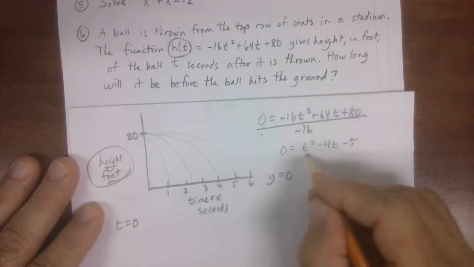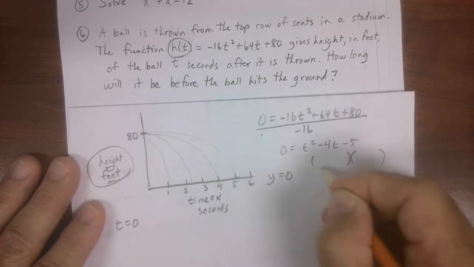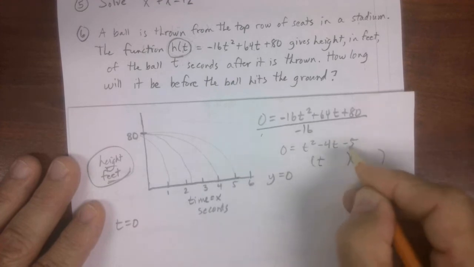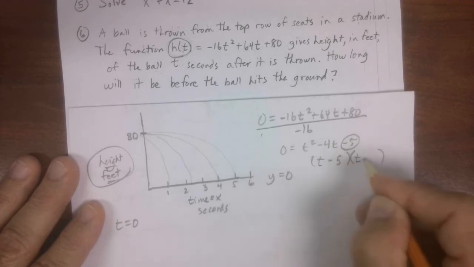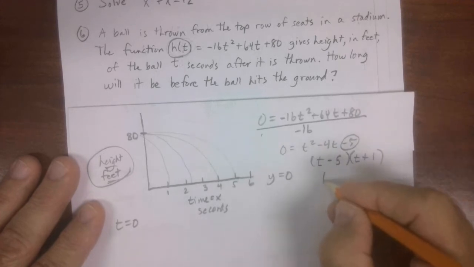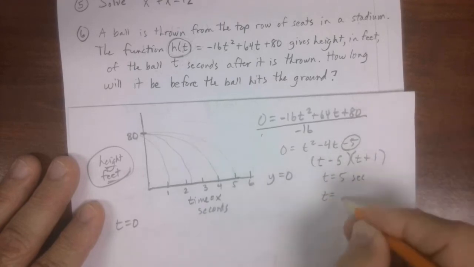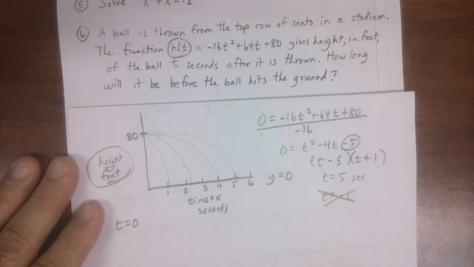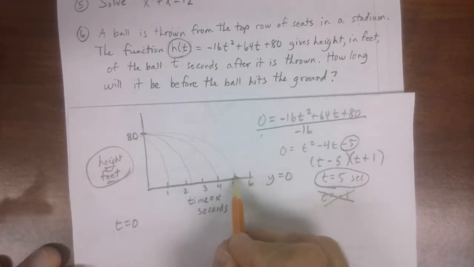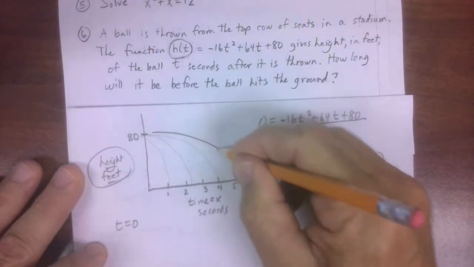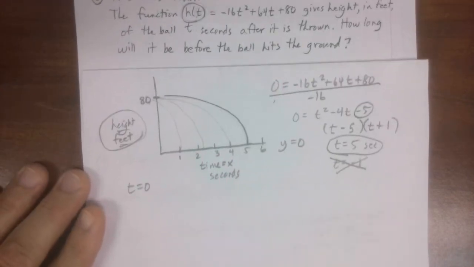Now this one, instead of completing the square and quadratic formula, is just nice because it's factorable. I know two factors of negative 5 that add up to negative 4 are negative 5 and 1. So possible t is 5 seconds and t is negative 1 seconds. But remember, you can't have a negative time. So it takes 5 seconds for that ball to hit the ground. I actually got lucky and just drew it right like that. So that's what the path would look like. Guy's got a good arm.